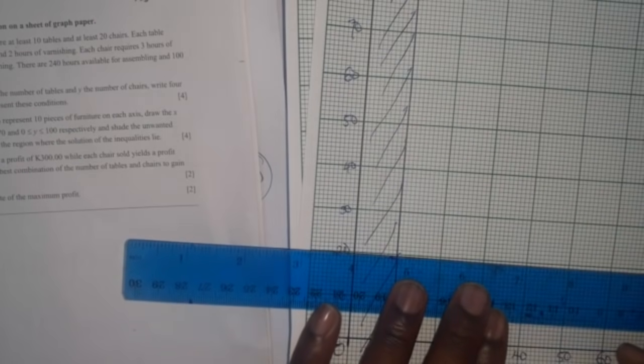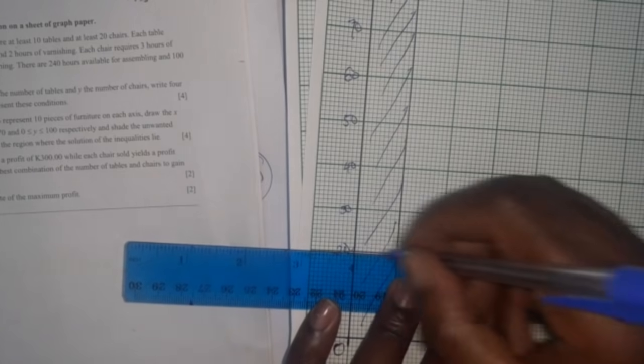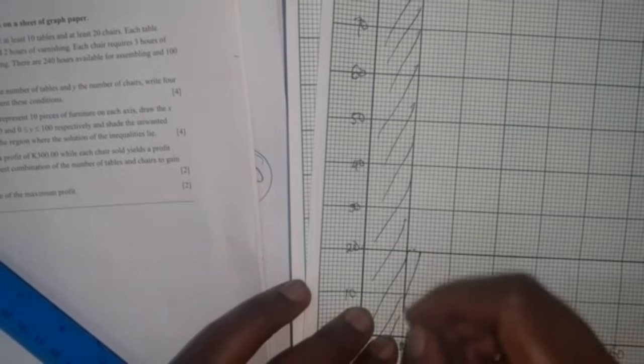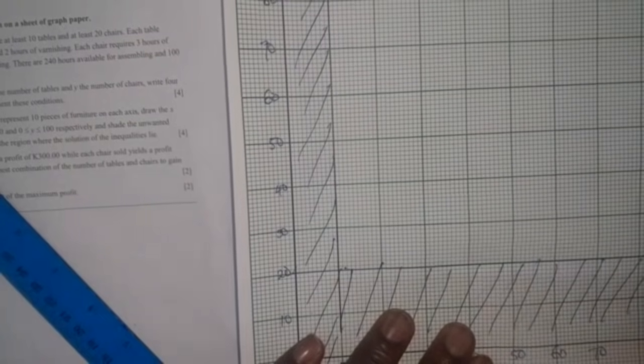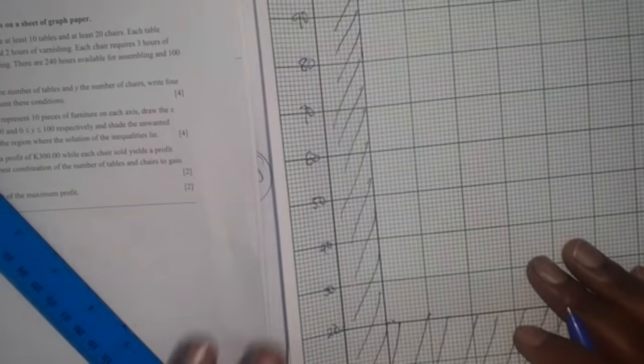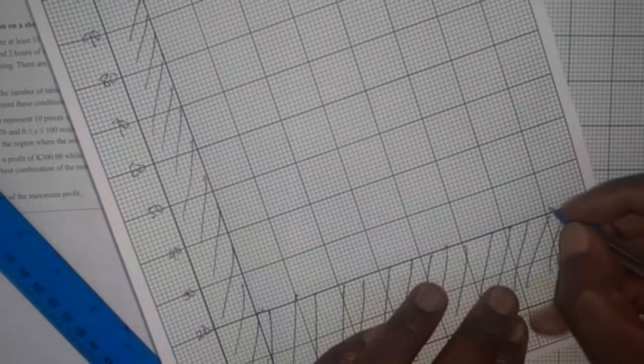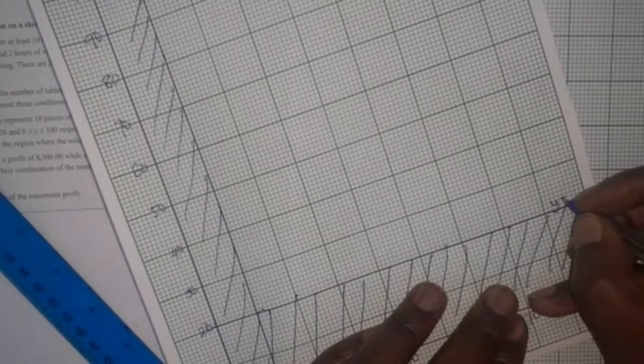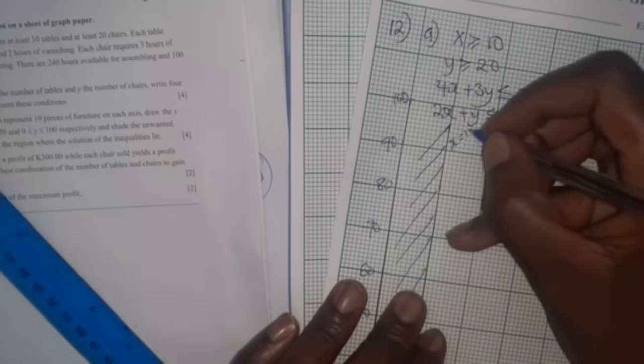The second one is y equals 20 here. And we also want the greater part, so we shade this region that is below. So in terms of equations, this is y equals 20, and this one is x equals 10.